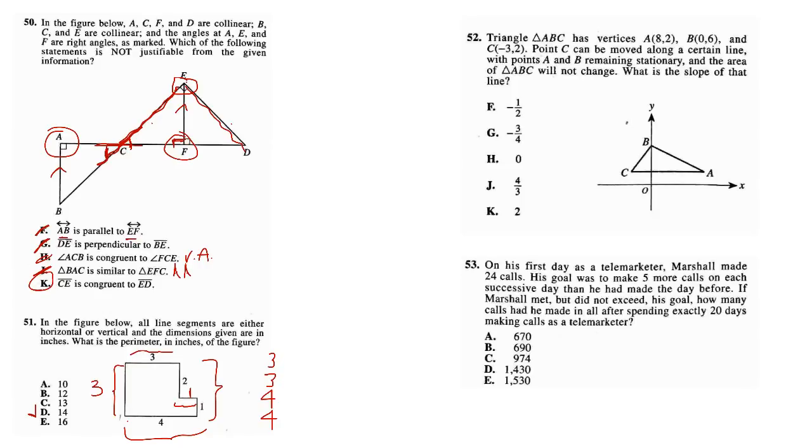Okay, in 52, we have triangle ABC, and it has the given vertices. And notice we're given certain values for each point. Point C can be moved along a certain line, with points A and B remaining stationary. So point C is going to be moved. Well, let's see. If point C is going to be moved, we want to move this so that the area of ABC, the area of this triangle, is not going to be changed, but I want to move point C.